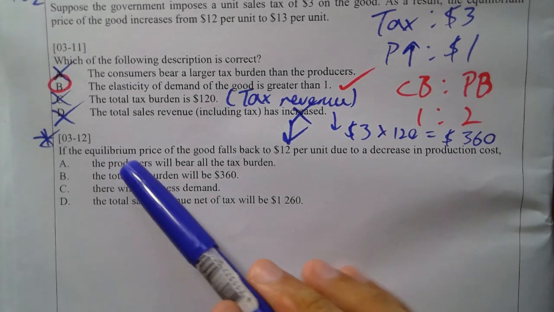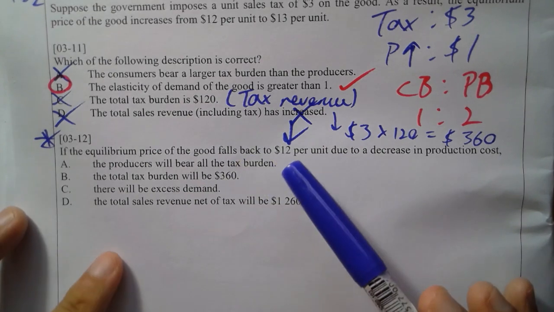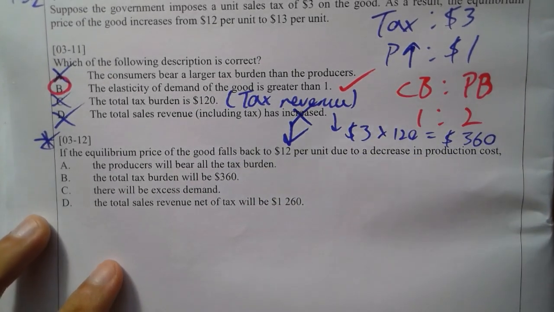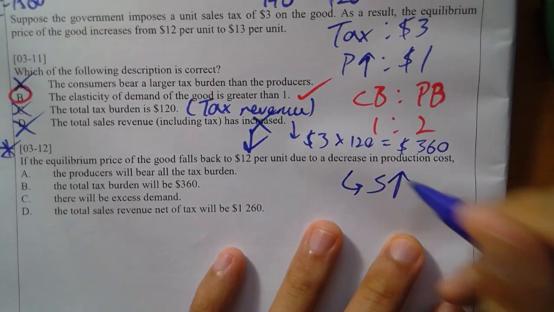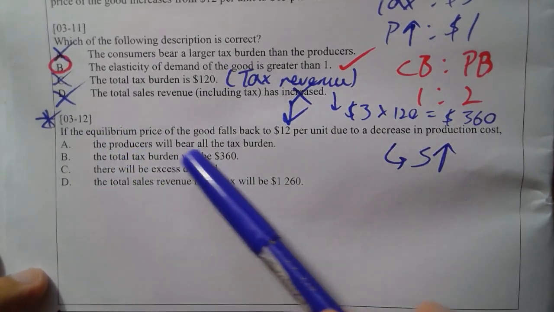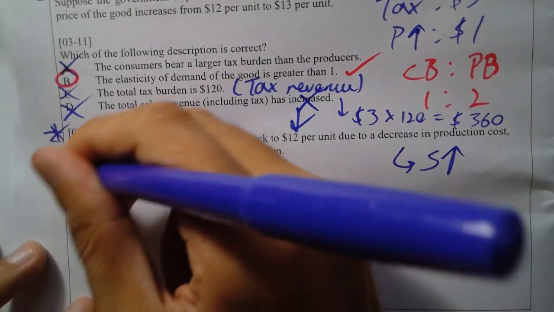Now it says, if the equilibrium price of the goods falls back to $12 per unit due to a decrease in production cost. Now meaning, there is a further increase in supply. Okay? So, A, producer will bear all tax burden. Now, what is it trying to tell you?